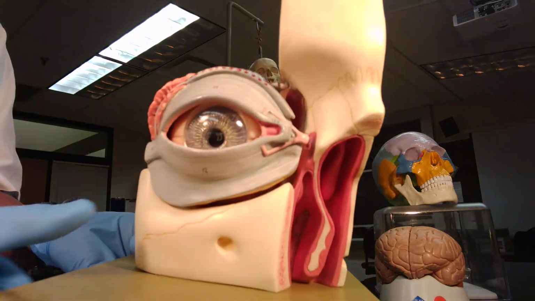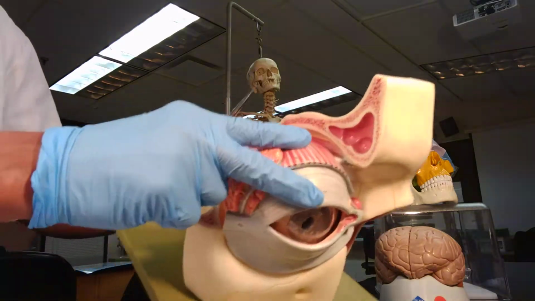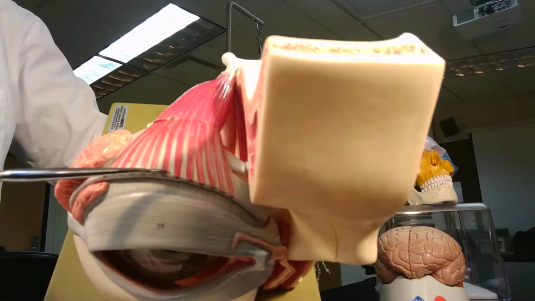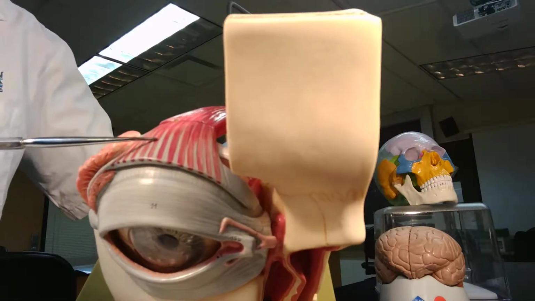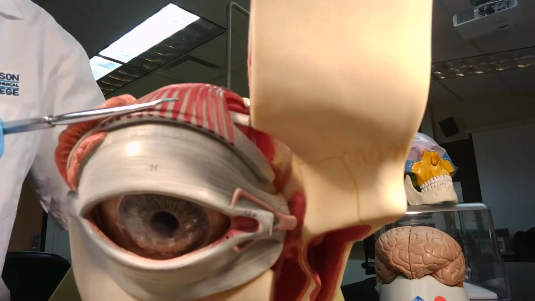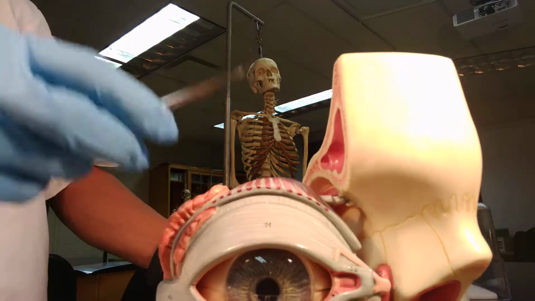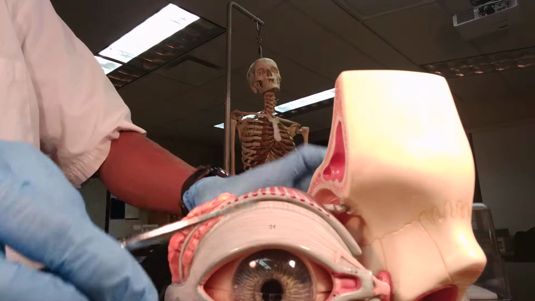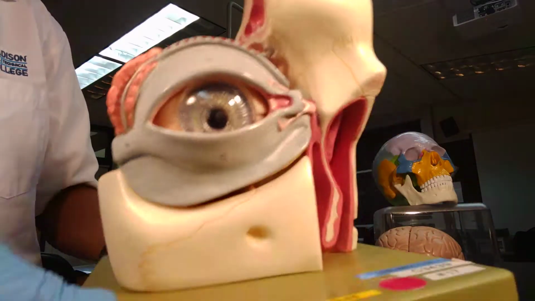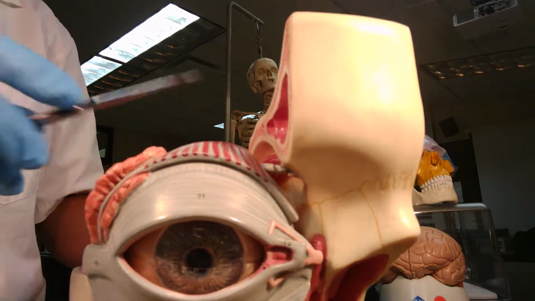As you notice here, you see this strap of muscle that I'm going to tip over a little bit for you so you can see what I'm talking about. You see right here, emerging from that are the tendons of the levator palpebrae superioris muscle. This muscle helps to raise the eyelid in the upward direction. It raises the upper eyelid. So this is a tendon of the levator palpebrae superioris.